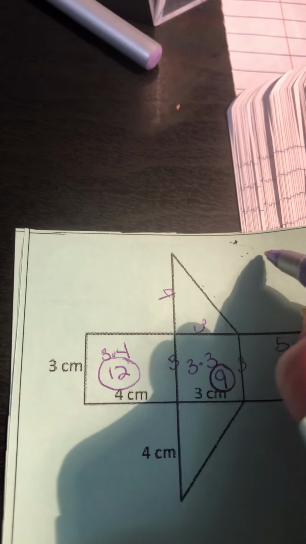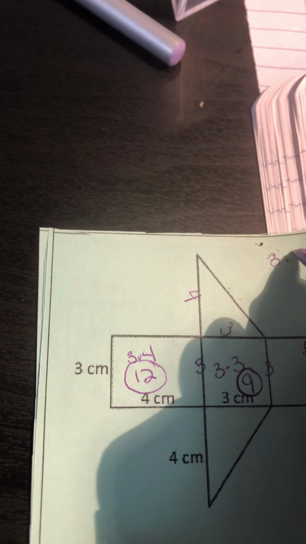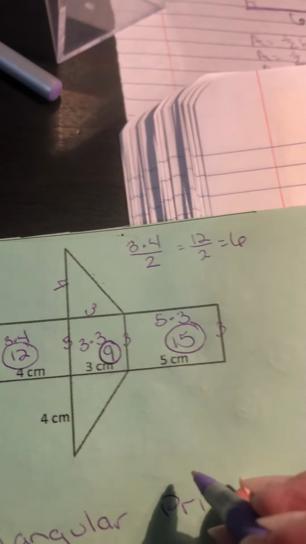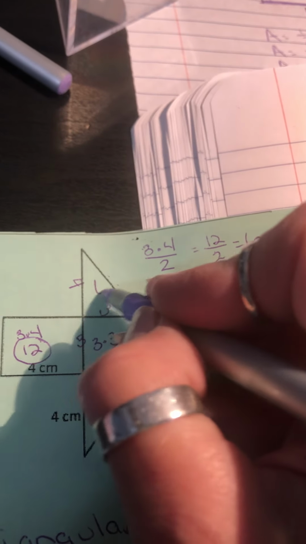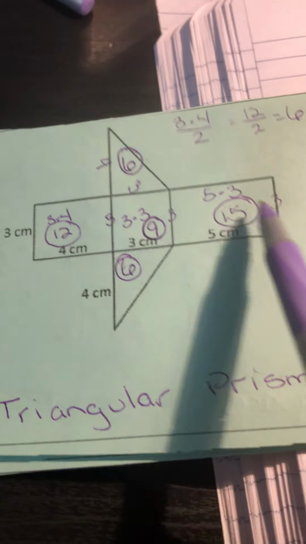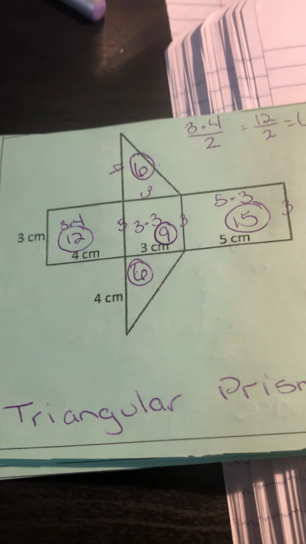Then we have our two triangles left, and I'm going to write it on the outside so we have a little bit more room. 3 times 4 divided by 2. Remember, base times height divided by 2. So 12 divided by 2 is 6. So this triangle's area is 6, and this is also 6. So if we found the area of each one, 12, 6, 9, 15, and 6.